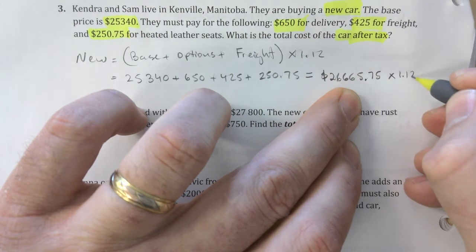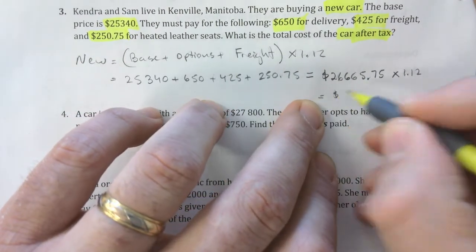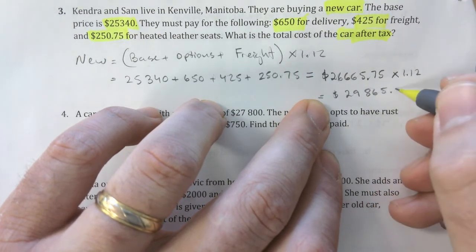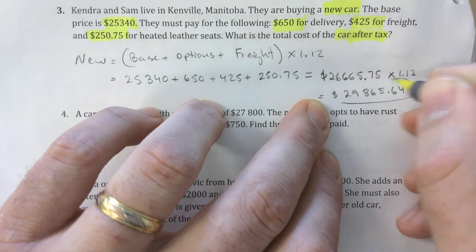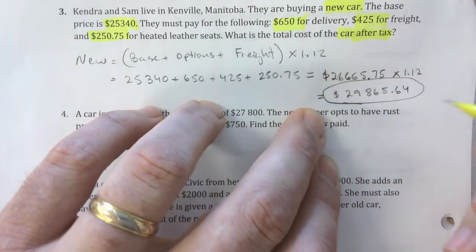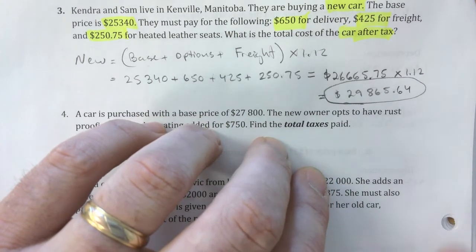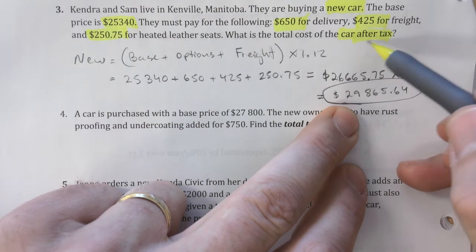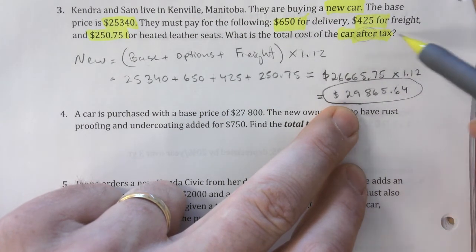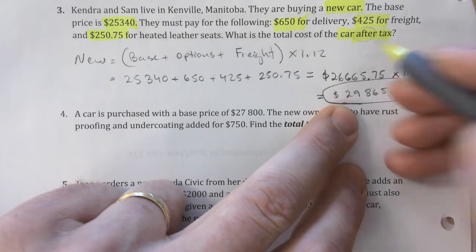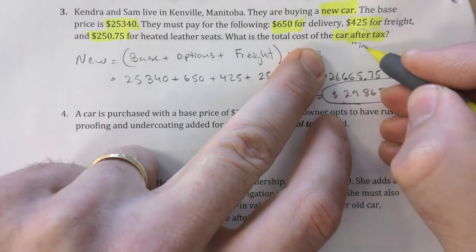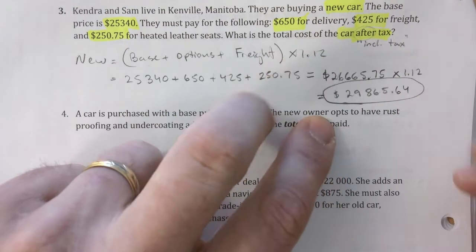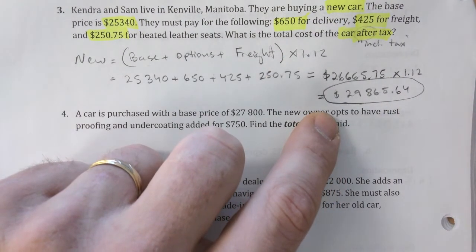And I'm going to multiply it by 1.12, which gives me 29,865.64. And I always circle my final answer, to make clear that that's my final answer. And that's how much you would pay after tax. So watch out for the wording. Another way of saying after tax is including tax. So if it says including tax, it's the same thing as after tax. So you gotta add it to your final answer.